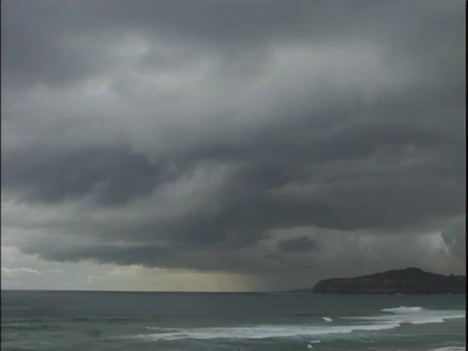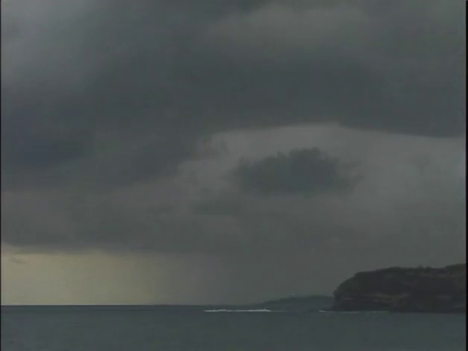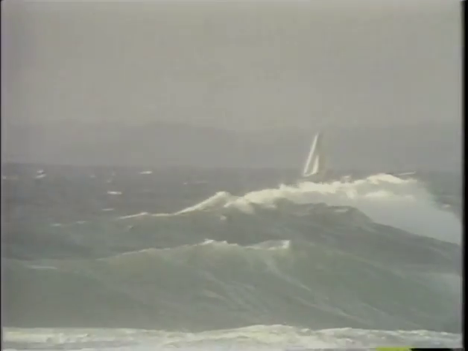A storm will generate a whole spectrum of different sized waves. After the fury of the storm has died away, the large waves travel on for thousands of kilometers, transferring energy through the water.